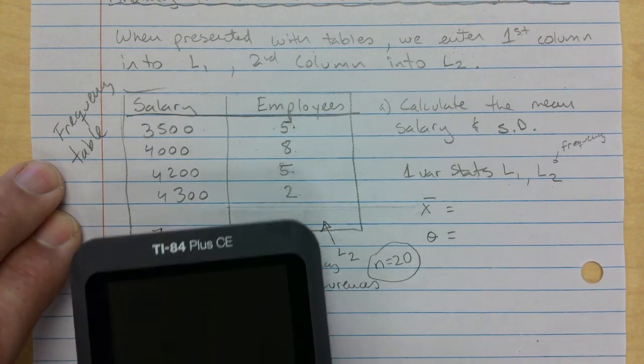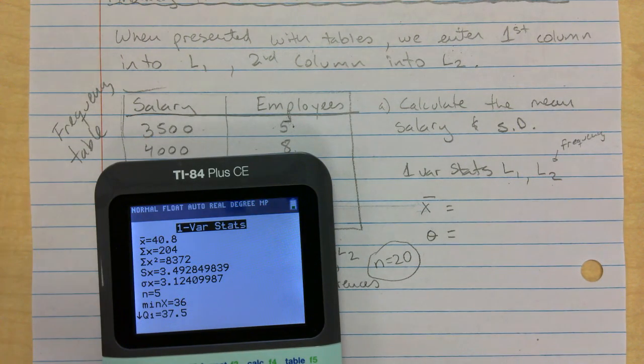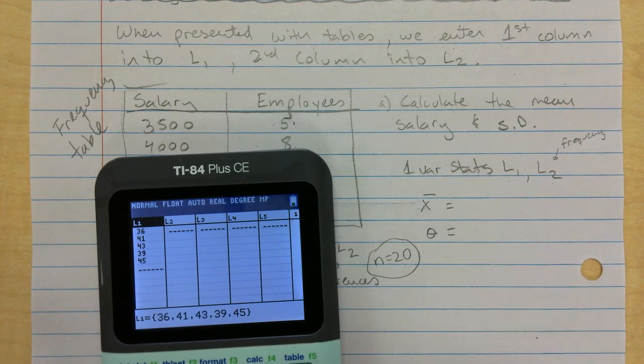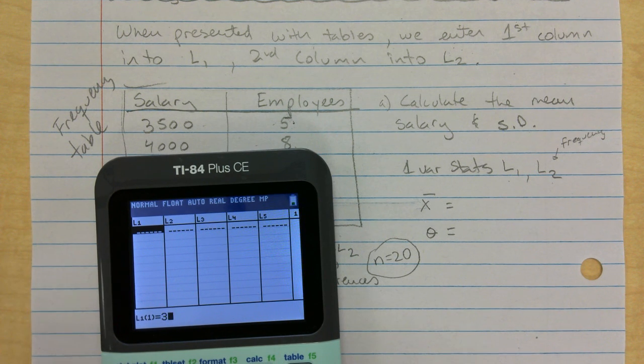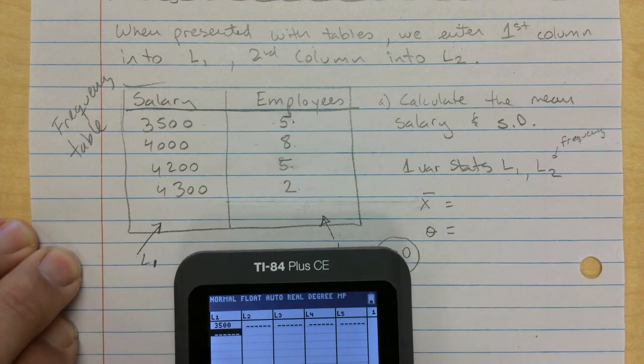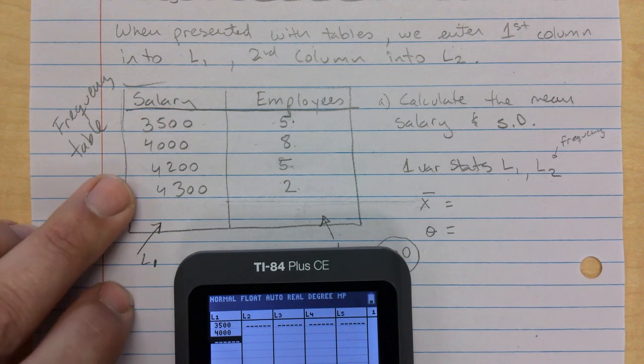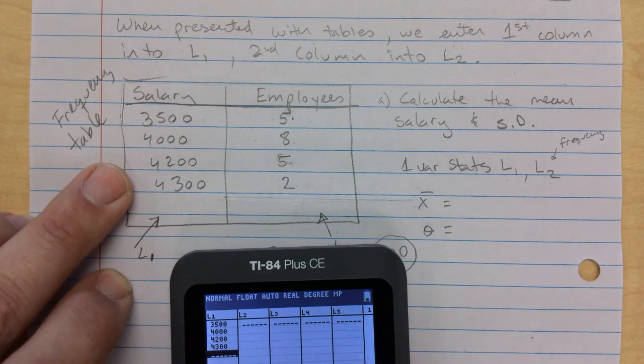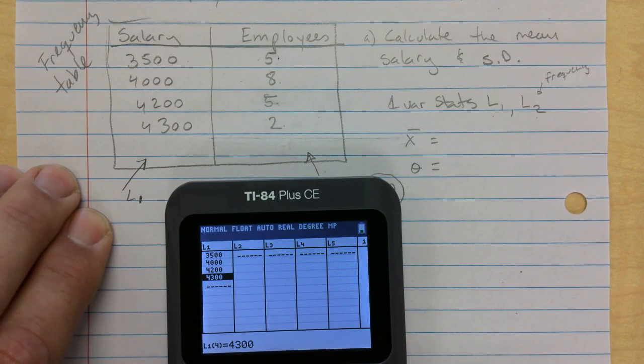Let's go ahead and enter that. Go to stat, edit, clear, 3,500, 4,000, 4,200, 4,300. Enter that into your L1. Okay. Let's go over to the other side. It's 5852. They all match.